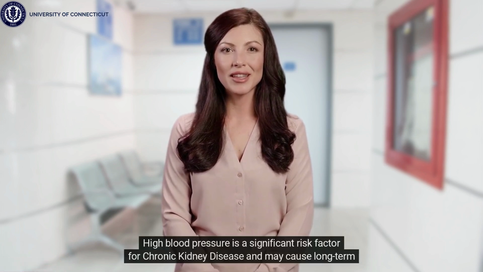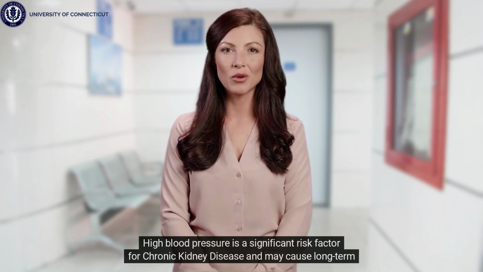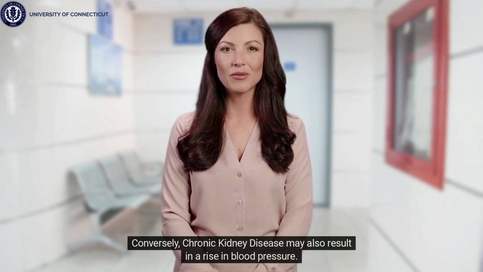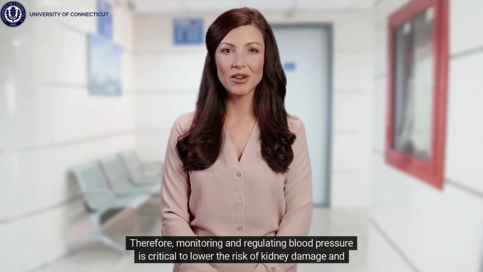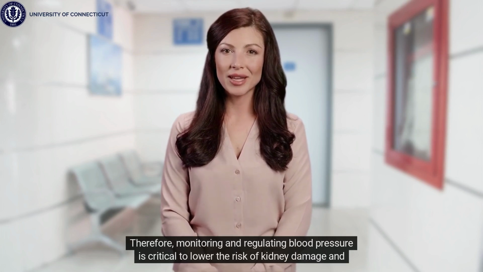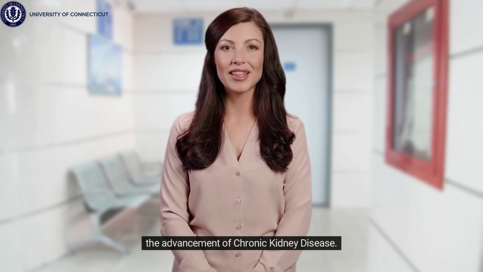High blood pressure is a significant risk factor for chronic kidney disease and may cause long-term kidney damage. Conversely, chronic kidney disease may also result in a rise in blood pressure. Therefore, monitoring and regulating blood pressure is critical to lower the risk of kidney damage and the advancement of chronic kidney disease.